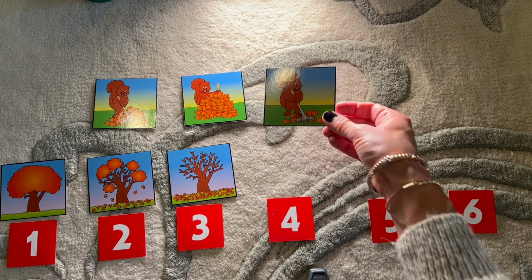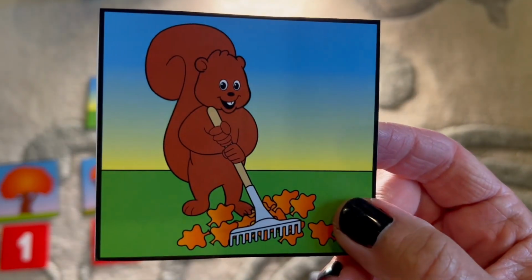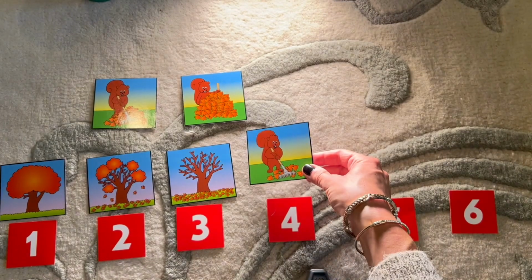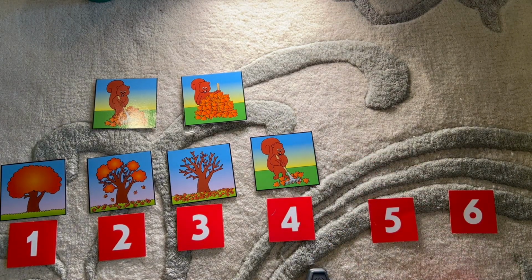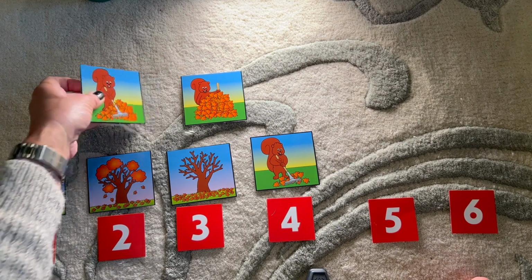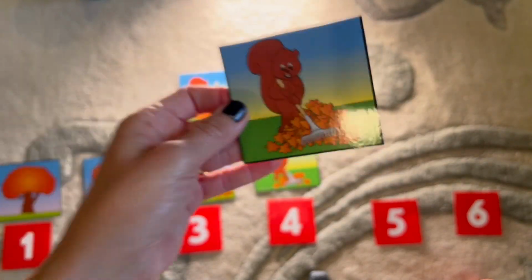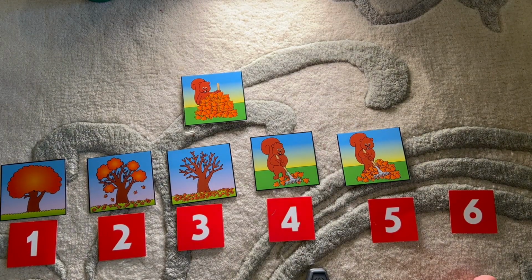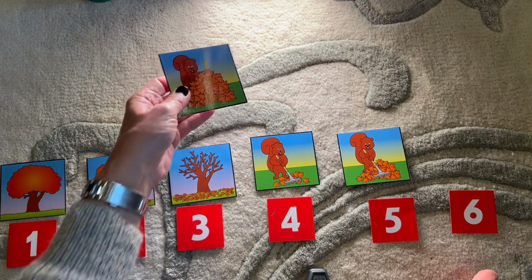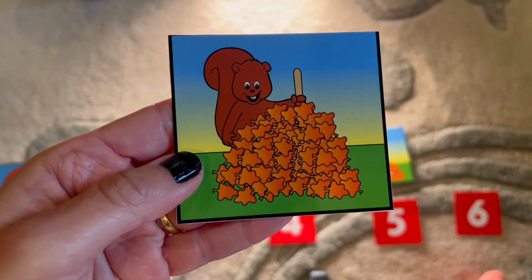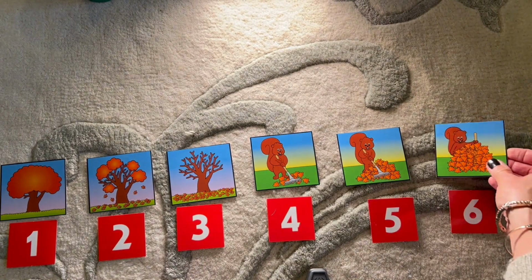It's the small pile. He's just starting to rake those leaves, isn't he? That's number 4. What would come in 5th? A medium-sized pile. Wow, you guys are so smart. And 6th? The large pile. He's cleaned them all up off that lawn.